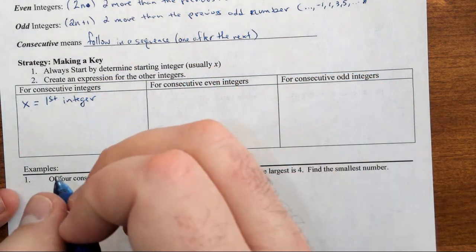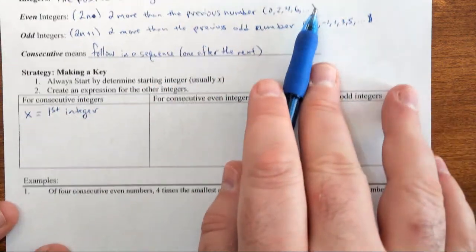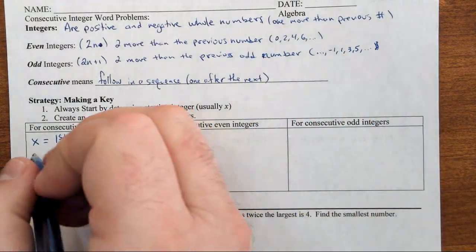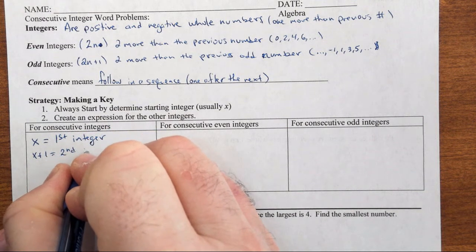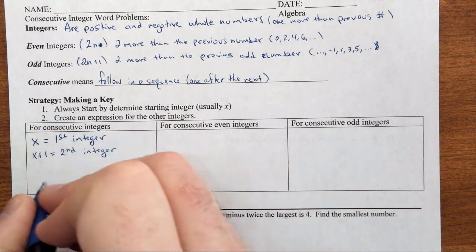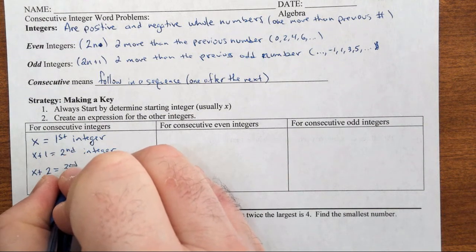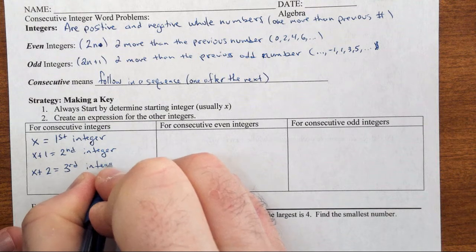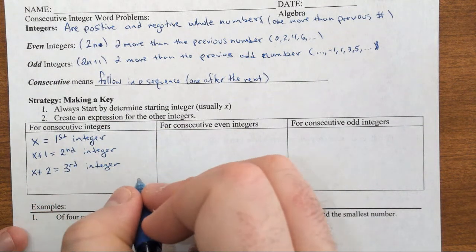Then to get from that integer to the next one, for consecutive integers, remember it's just one more than the previous one. So this is going to be x plus 1, and that's going to equal the second integer. And then one more than that is x plus 2, that's the third. And then we're going to keep going, so x plus 3, x plus 4, x plus 5 if we need to.